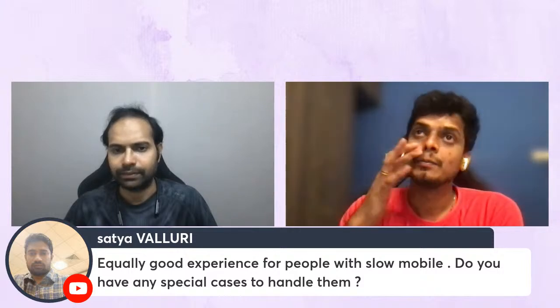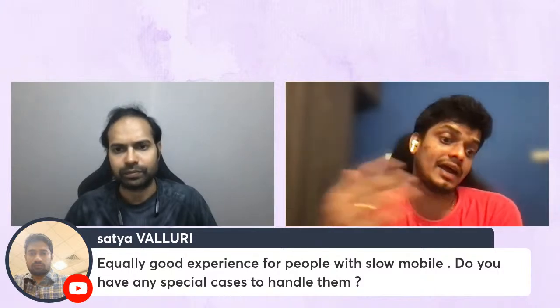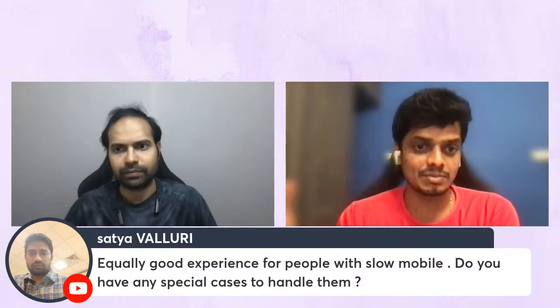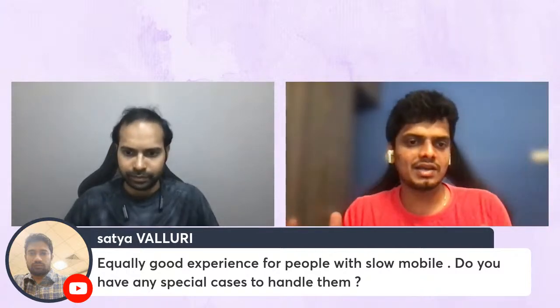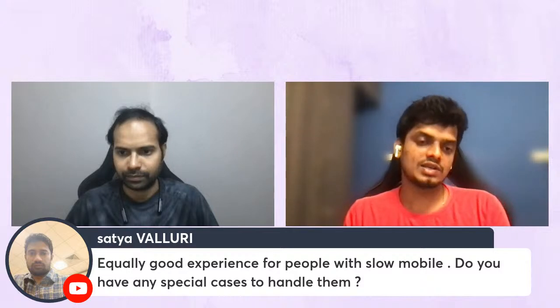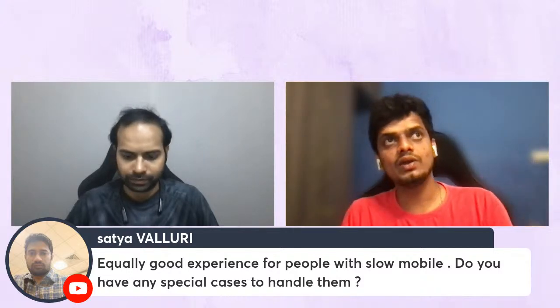Slow mobiles, exactly. It's very important, especially if you are an e-commerce company and tier 2, tier 3 cities people are using your websites. As I mentioned, hardware wise there might be certain phones which they might be running on 3G, slow 3Gs as well, slow 4Gs as well. So how do we sort of measure?